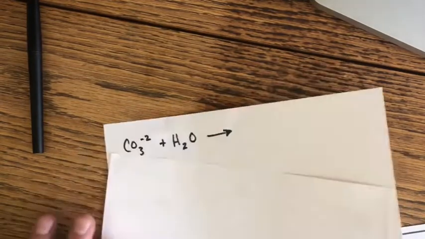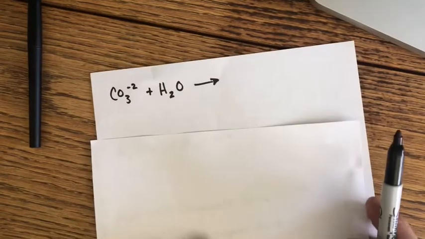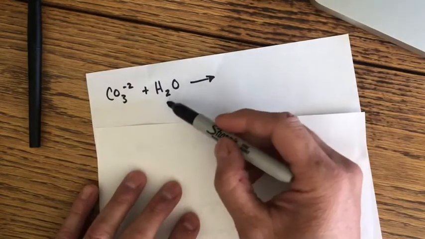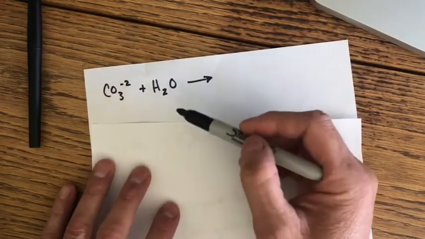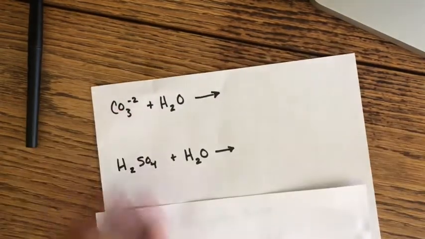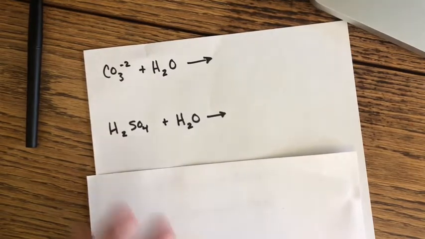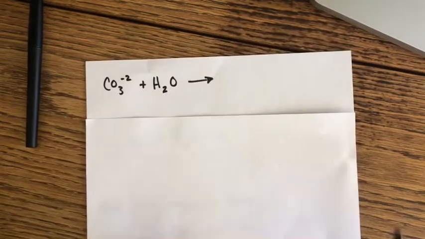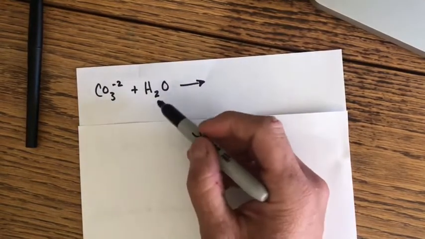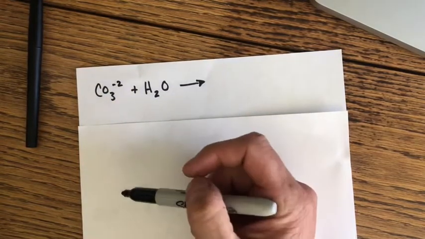So here is a carbonate ion and water. It's really tough, but here we can probably determine that the water is going to act as the acid because it's the only one with a hydrogen. It doesn't have to be the case, though. In the next example we're going to do, both of these things have hydrogen. So hydrogen is not the defining feature of an acid in the Bronsted-Lowry definition, but in this case, the water is the only compound that can be the acid.